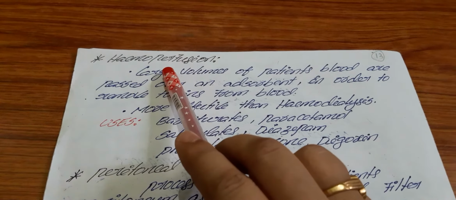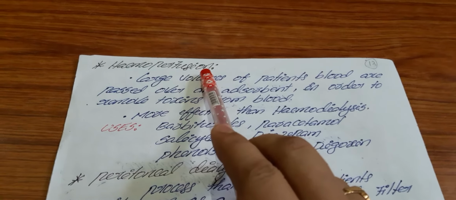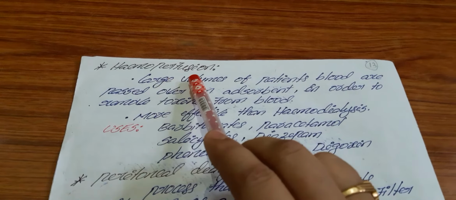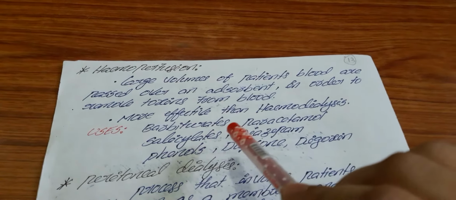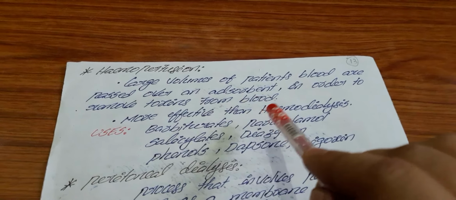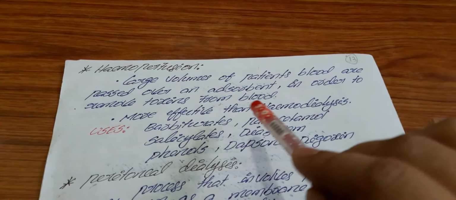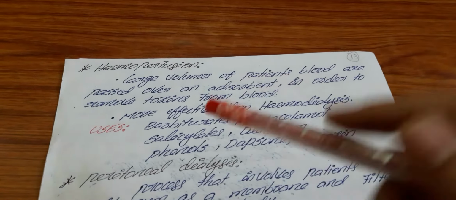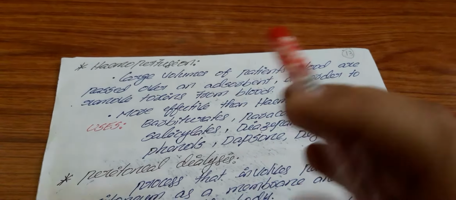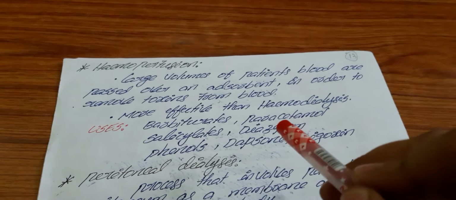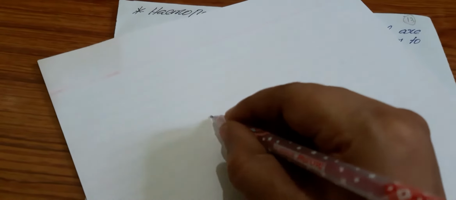The next technique is hemoperfusion. In hemoperfusion, we pass the patient's blood through an adsorbent. This adsorbent will absorb the poison material present in the blood and purify the blood.